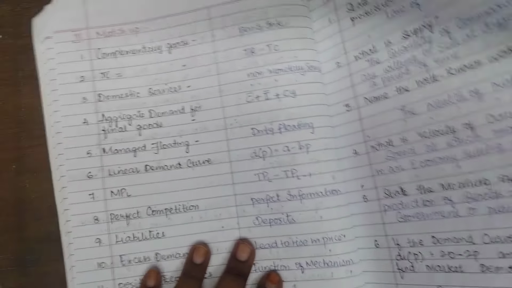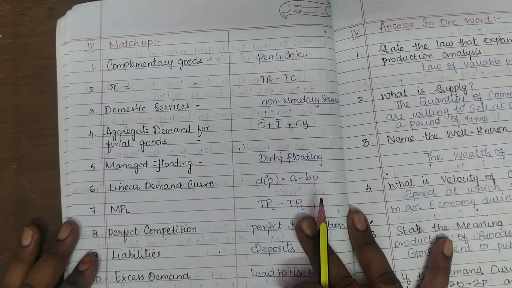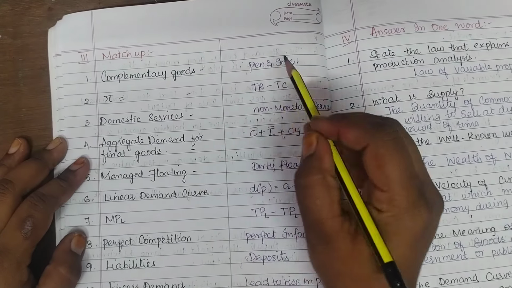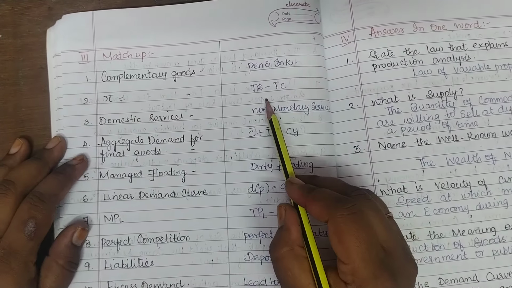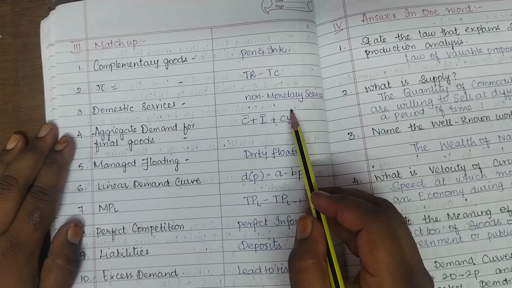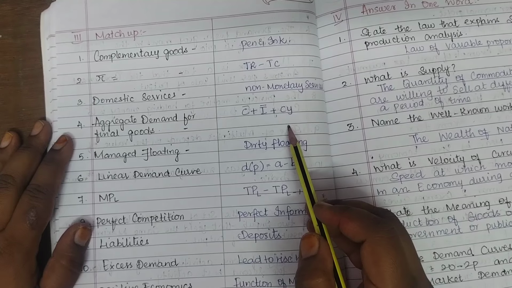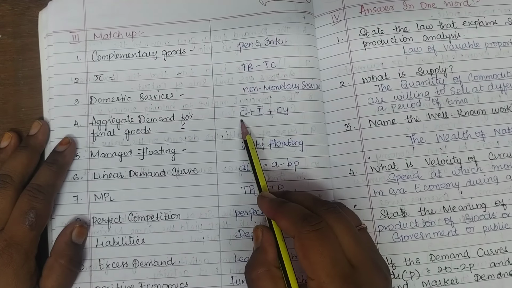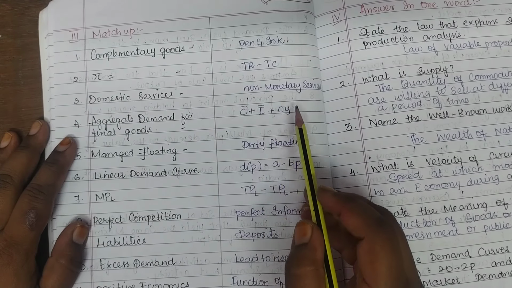Okay, time to move on to the matchup of all the three model papers. Complementary goods: pen and ink. Profit is TR minus TC. Whatever is remaining is our profit. Domestic services are non-monetary services. Aggregate demand for final goods, the formula is autonomous consumption plus autonomous investment plus induced consumption.